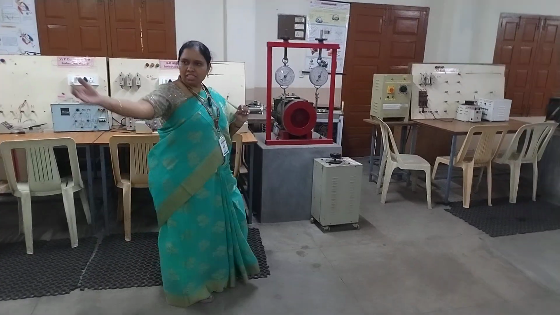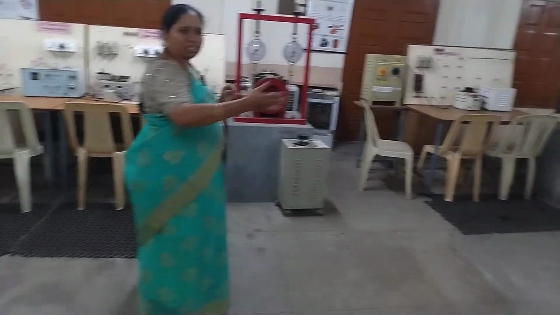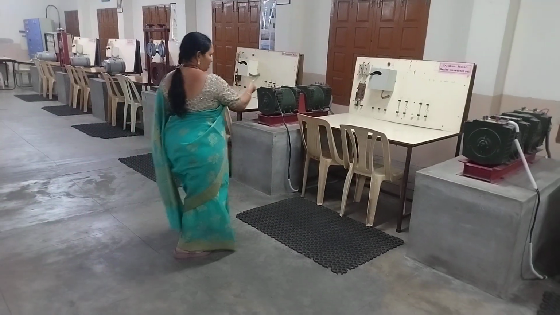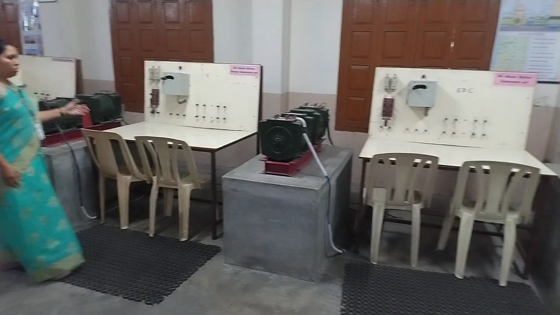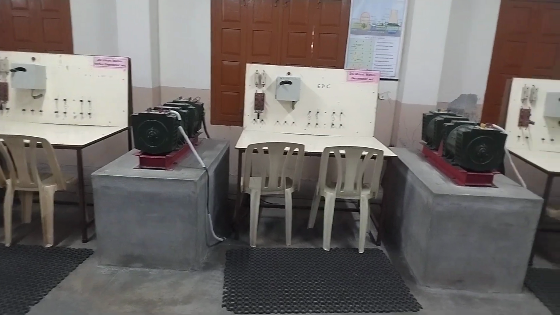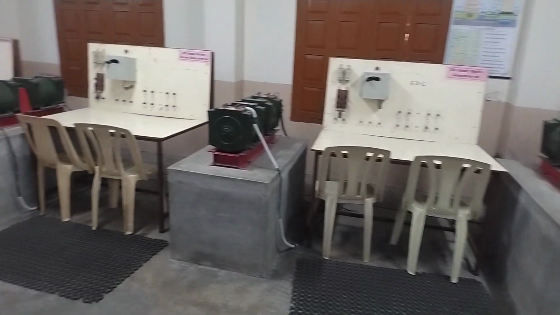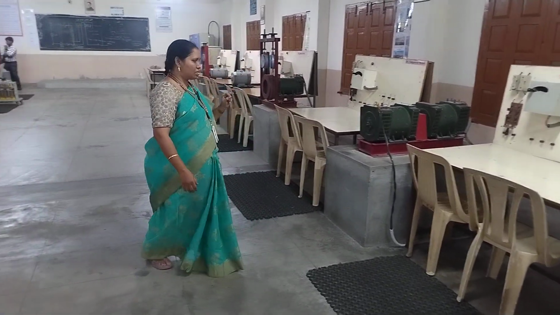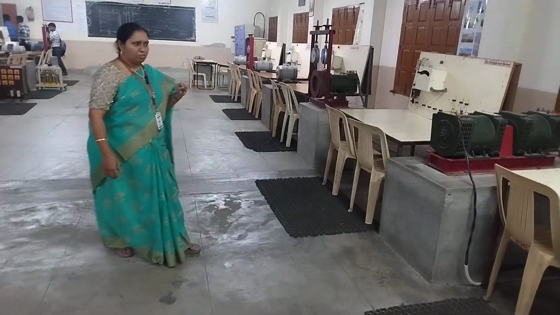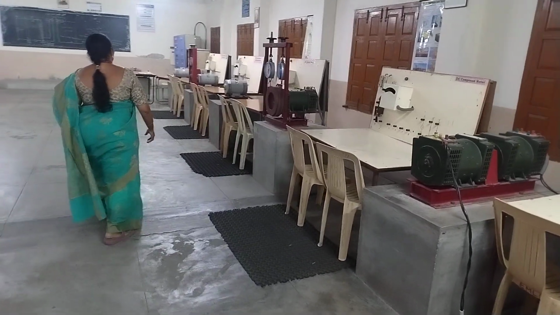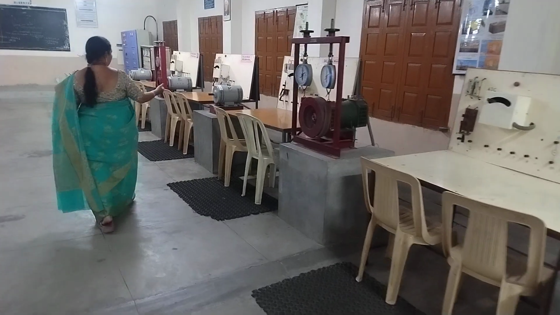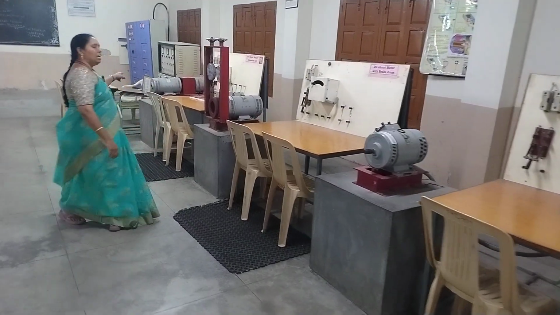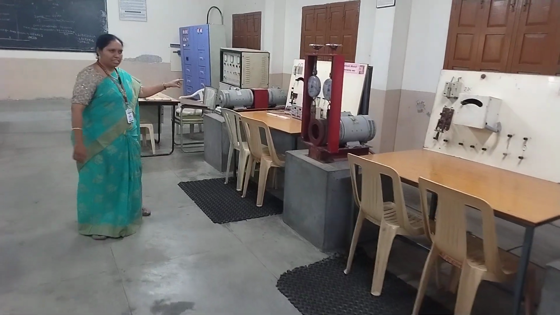And also these are the DC motors, and these are the DC motor and generator sets. In second year, first semester, we do DC machines lab for electrical and electronics engineering students. This is a DC shunt motor, this is also a shunt motor, and this is a DC motor and generator set.